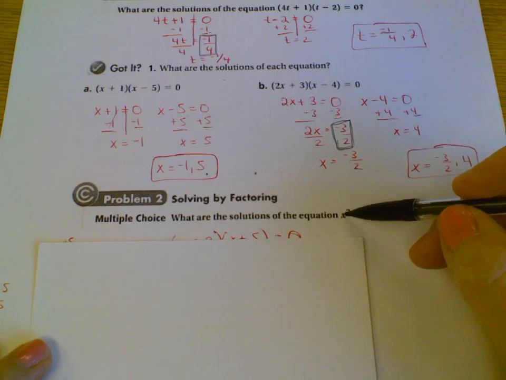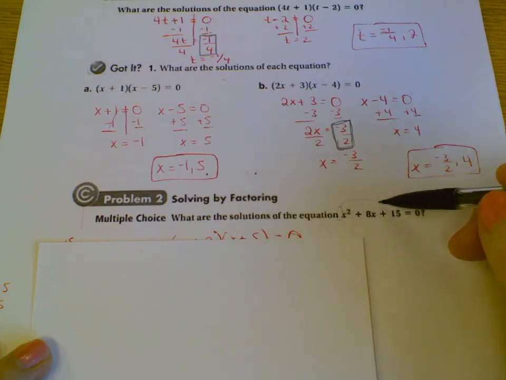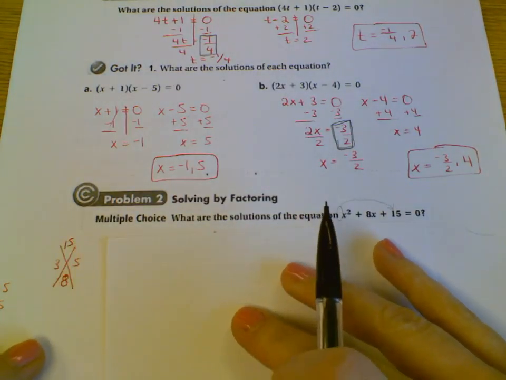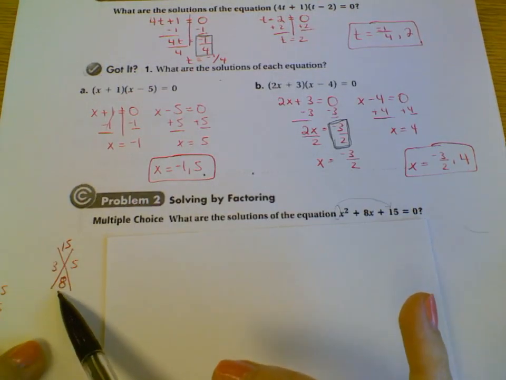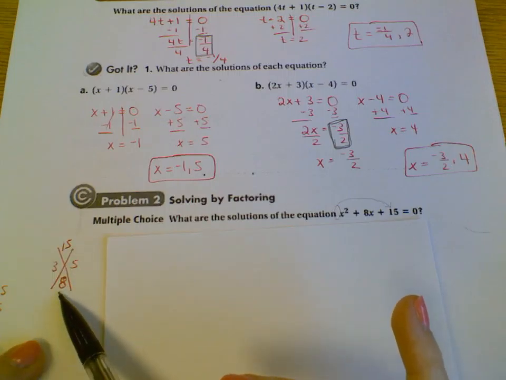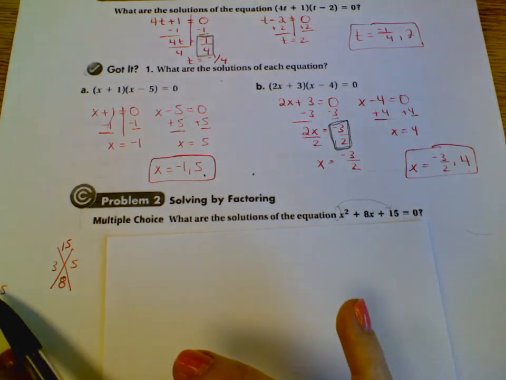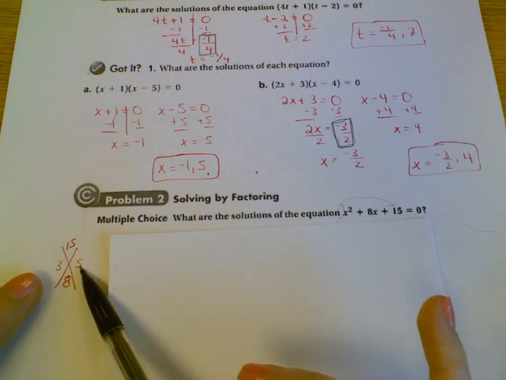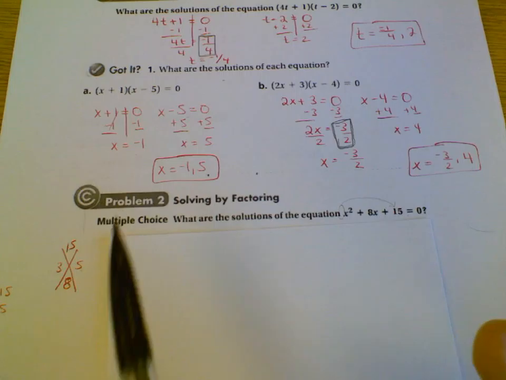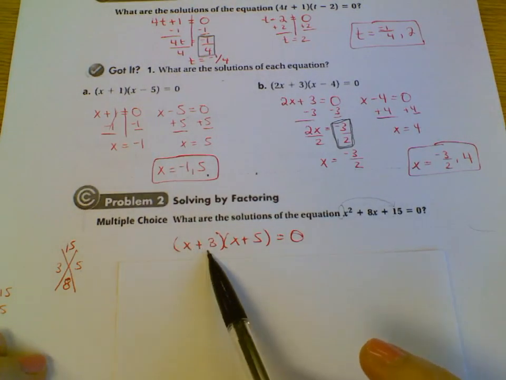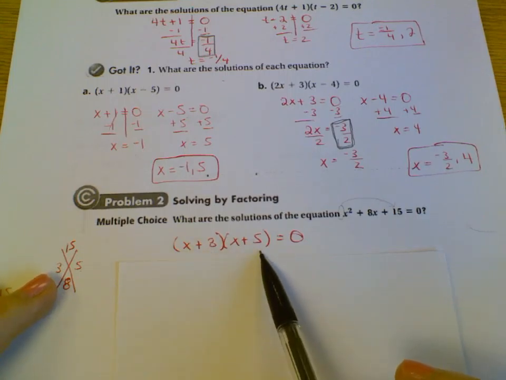Then I slide this number if I need to. When I slide 1, it still is going to stay 15. So 1 times 15 is 15. Then I come over and do my x. So I do 15 and 8. I want them to multiply to 15 but add to 8. So I write all the factors of 15: 1 and 15, 3 and 5. The set that adds to 8 is 3 and 5, and they're all positive, so both are going to be positive. So for my factors, I would have x plus 3 and x plus 5.